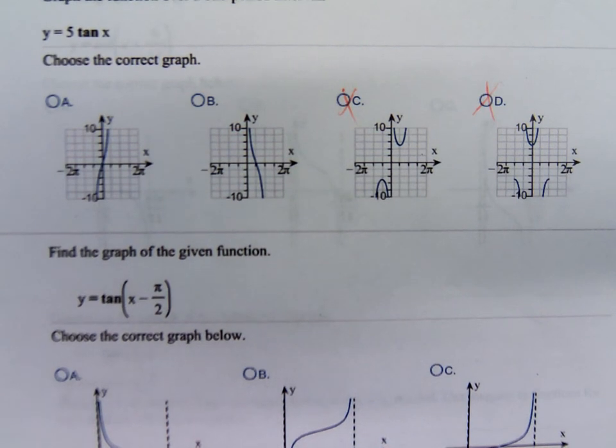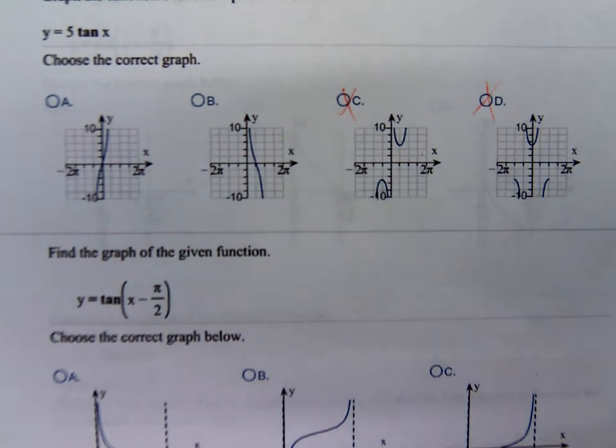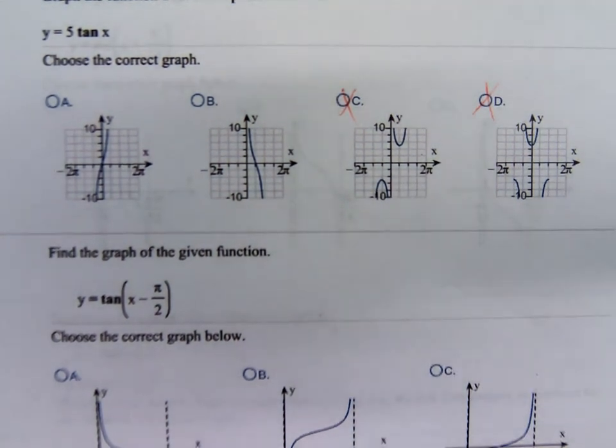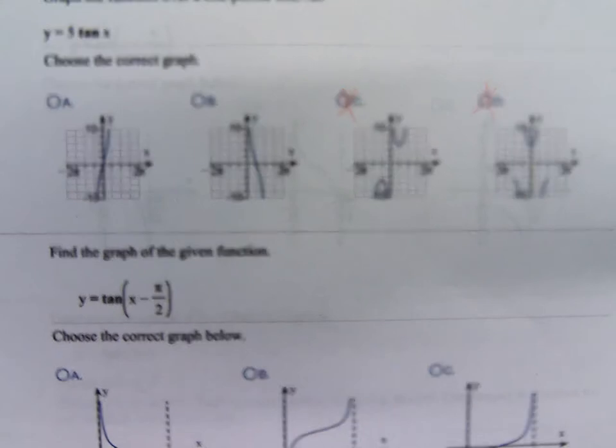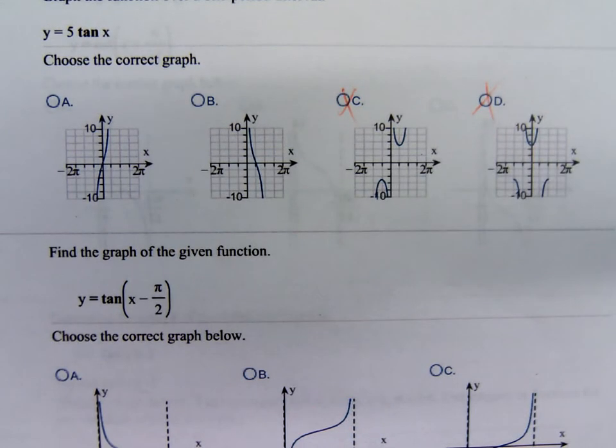Now, just based on how tangent goes, which one would y'all think it looks like? Tangent should be going up when you look from left to right, or down? Up. With that in mind, A or B? A, okay.